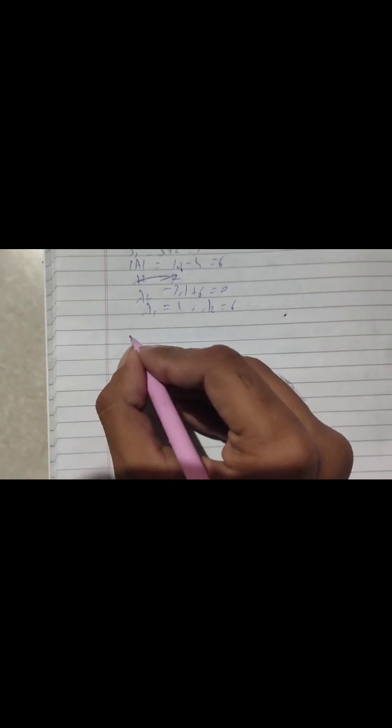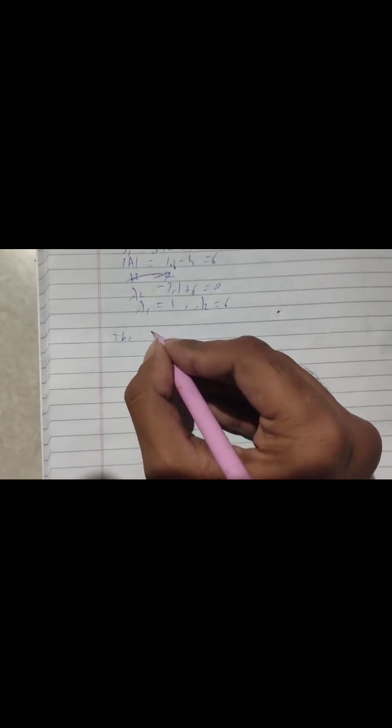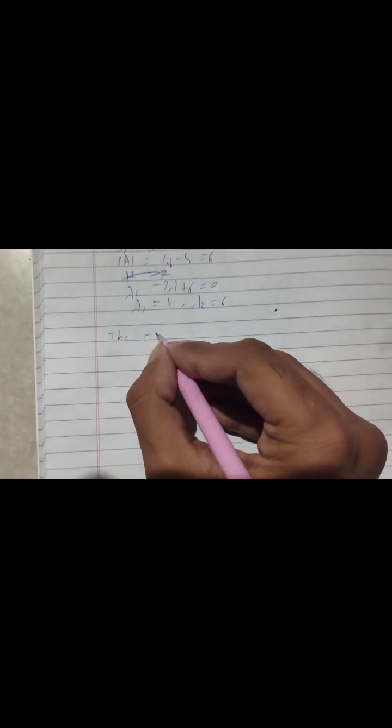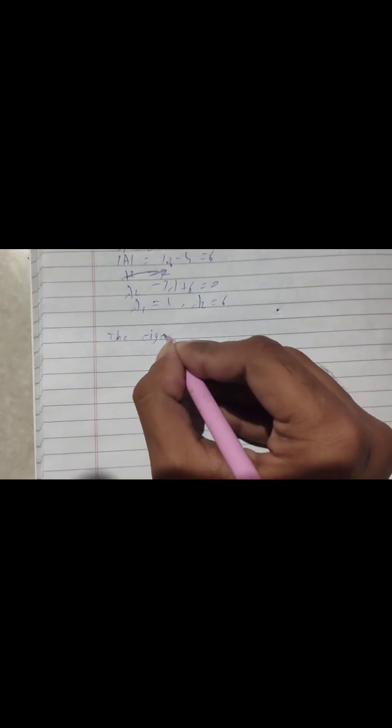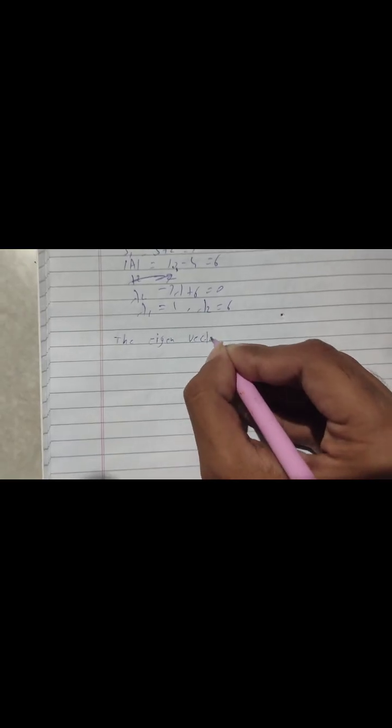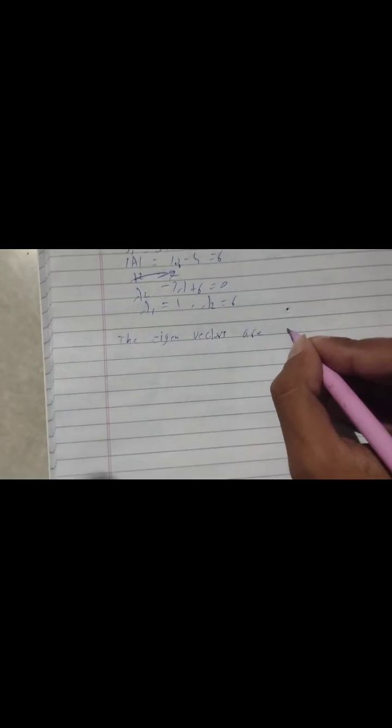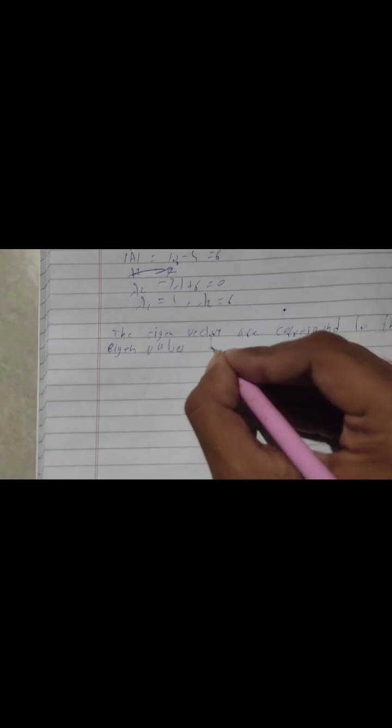Then we can write up the eigenvalues, the eigenvectors corresponding to the eigenvalues, which is lambda 1 is equal to 1.